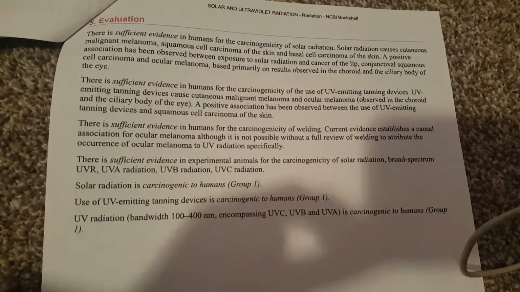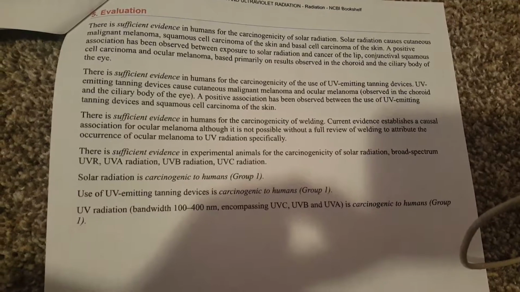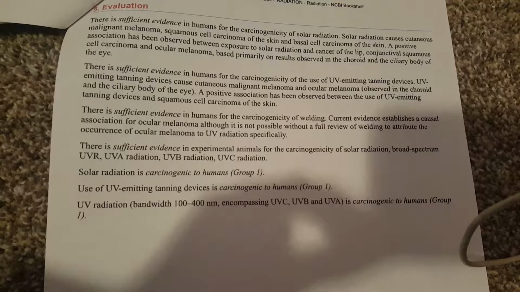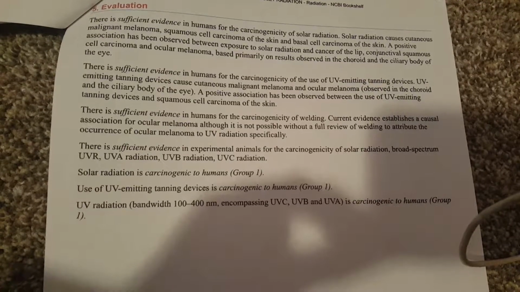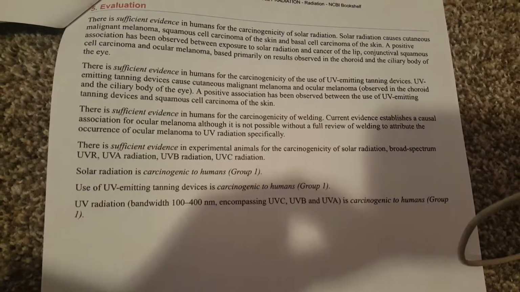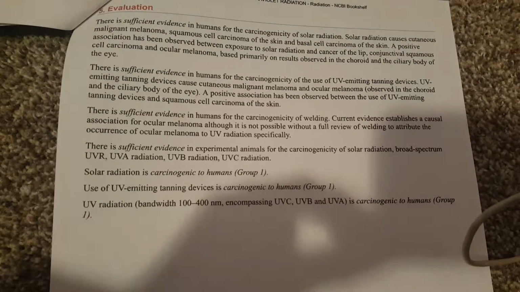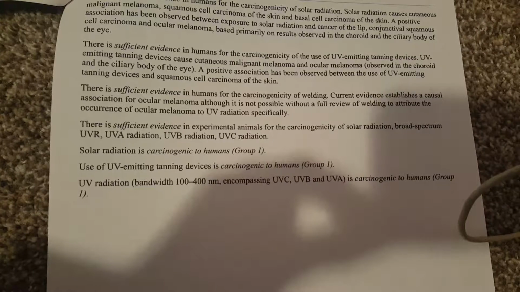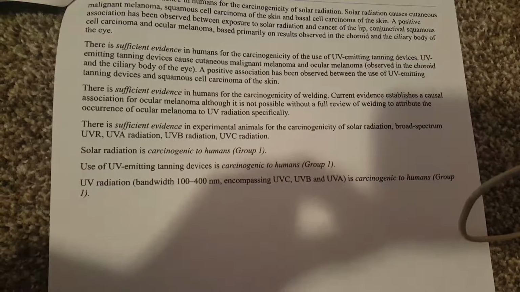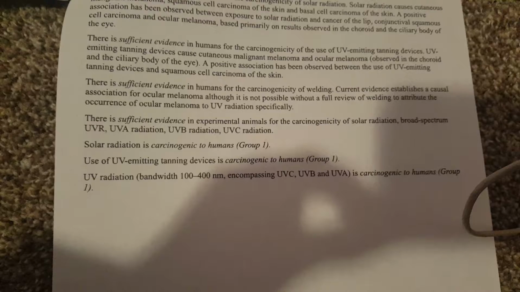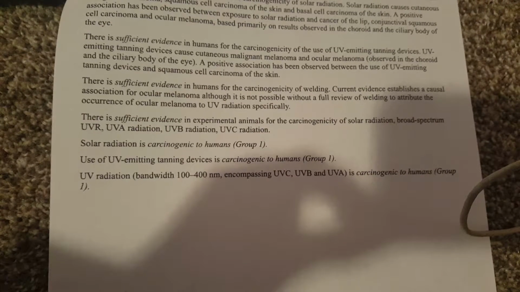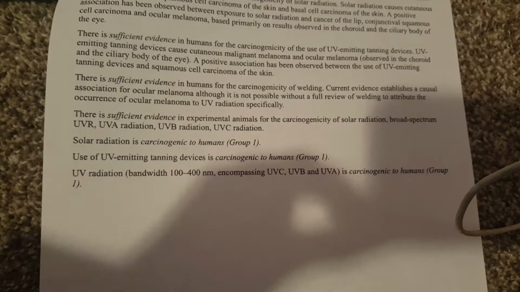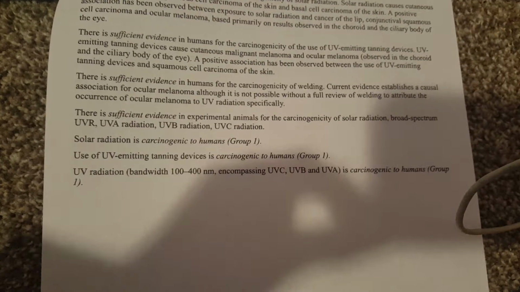There is sufficient evidence in experimental animals for the carcinogenicity of solar radiation, broad spectrum UVR, UVA radiation, UVB radiation, and UVC radiation. Solar radiation is carcinogenic to humans, Group 1. Use of UV-emitting tanning devices is carcinogenic to humans, Group 1. UV radiation, bandwidth 100 to 400 nm, encompassing UVC, UVB, and UVA, is carcinogenic to humans.